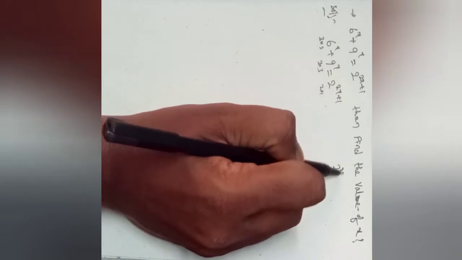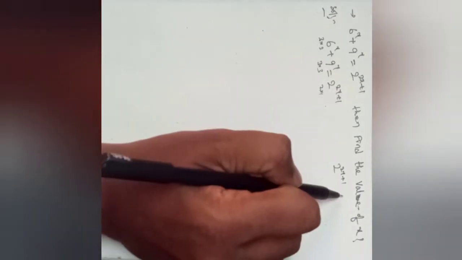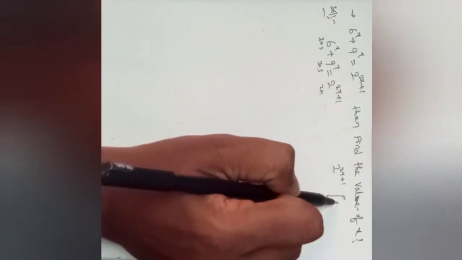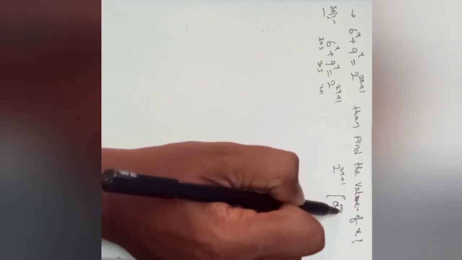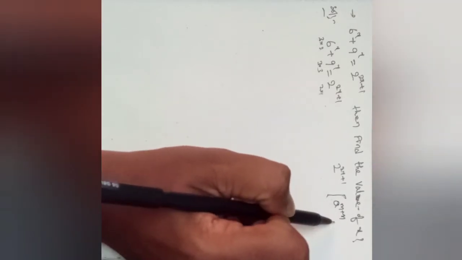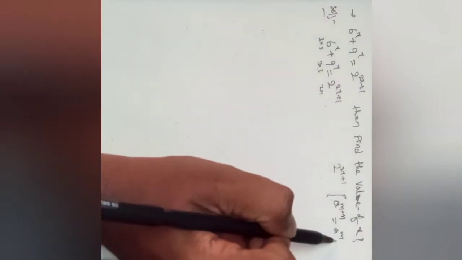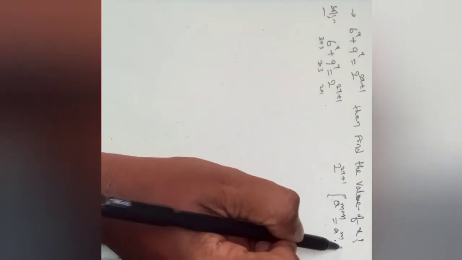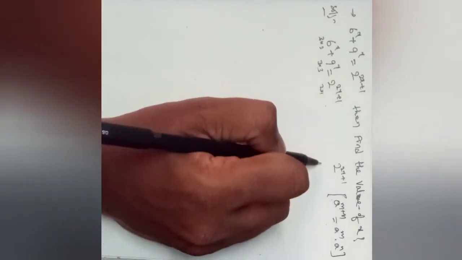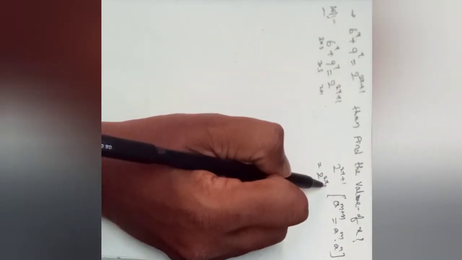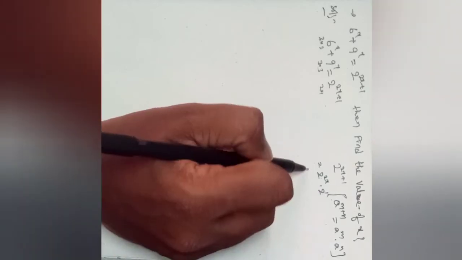For this 2 to the power of 2x plus 1, we know one rule, that is a to the power of m plus n is equal to a to the power of m into a to the power of n. So this can be written as 2 to the power of 2x into 2 to the power of 1.